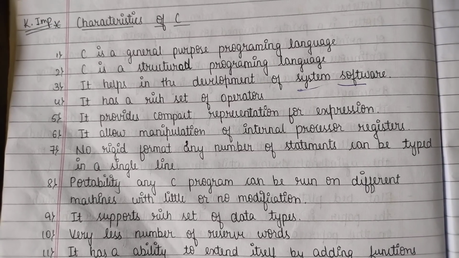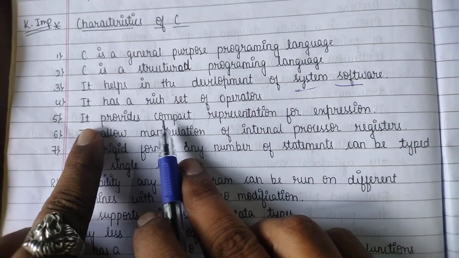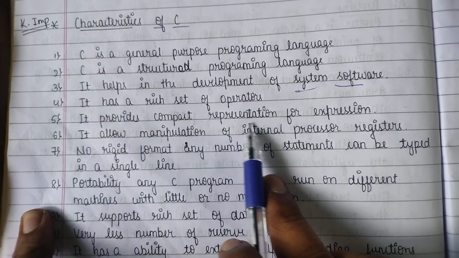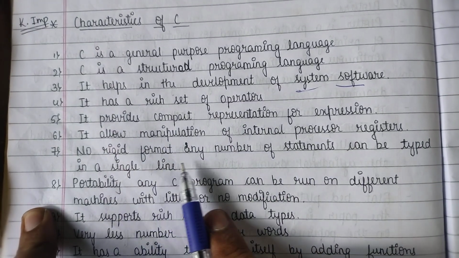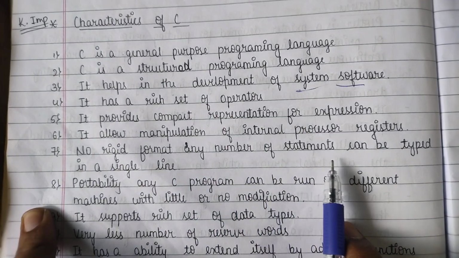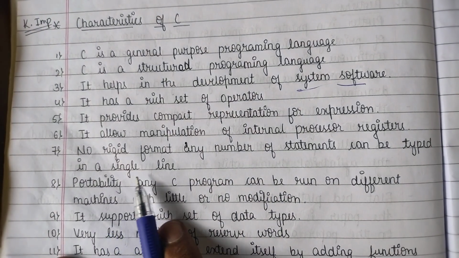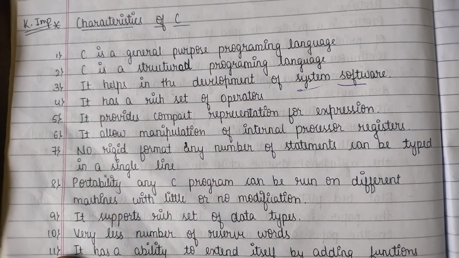And C has a very rich set of operators. It provides a compact representation for expressions, and it allows manipulation of internal processor registers, and it has no rigid format. No rigid format means it is not constant, right?